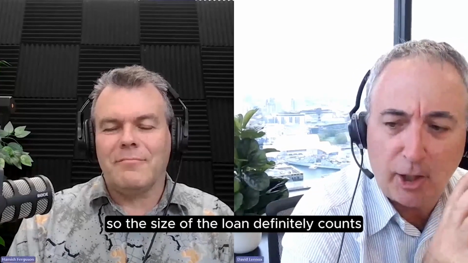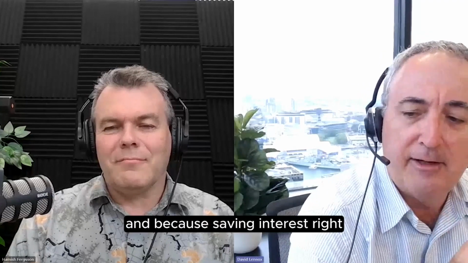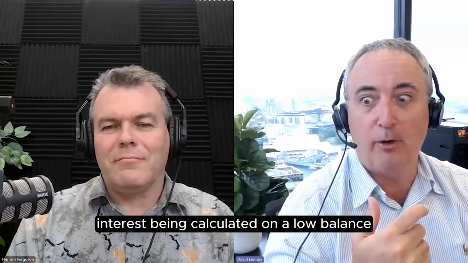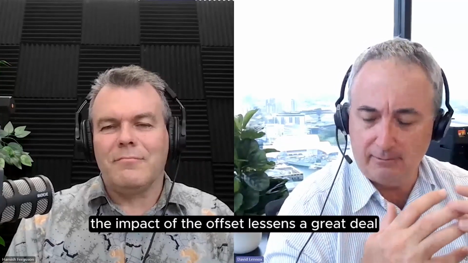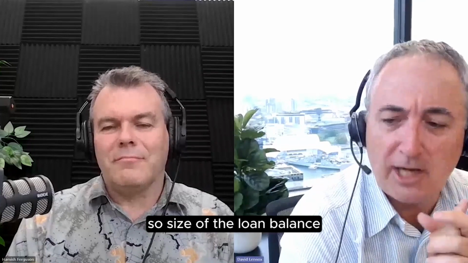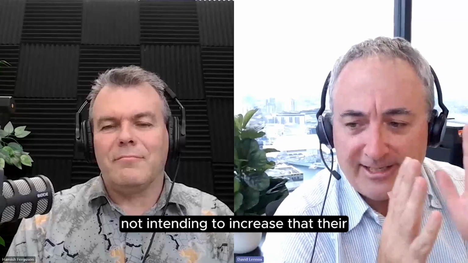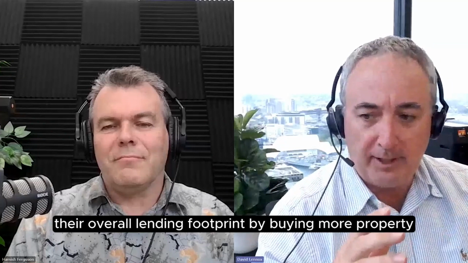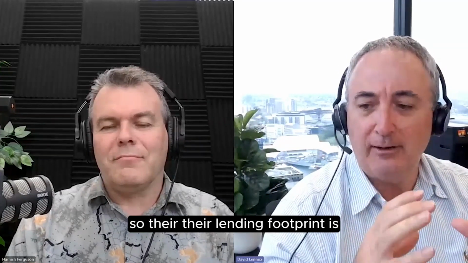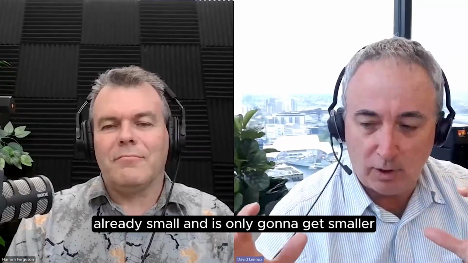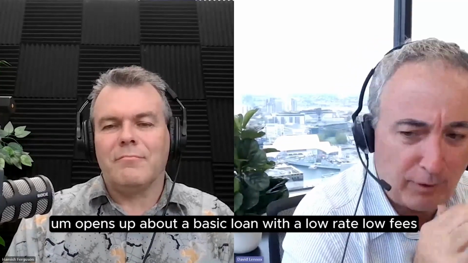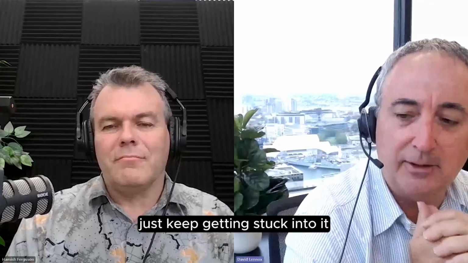So the size of the loan definitely counts, because saving interest, right? Interest being calculated on a low balance, the impact of the offset lessens a great deal. So the size of the loan balance for the client, and the fact that they're not intending to increase their overall lending footprint by buying more property. So their lending footprint is already small and is only going to get smaller. The conversation, I think, opens up about a basic loan with a low rate, low fees.